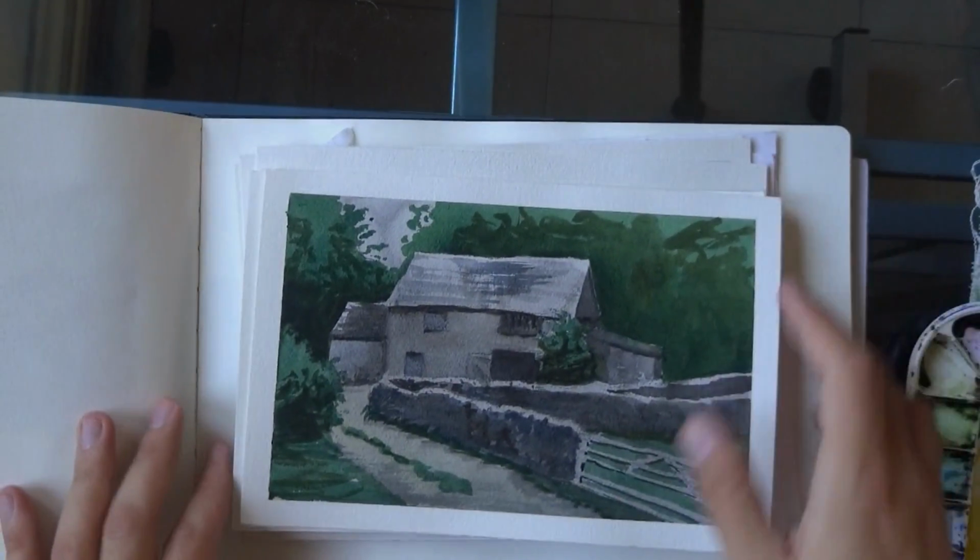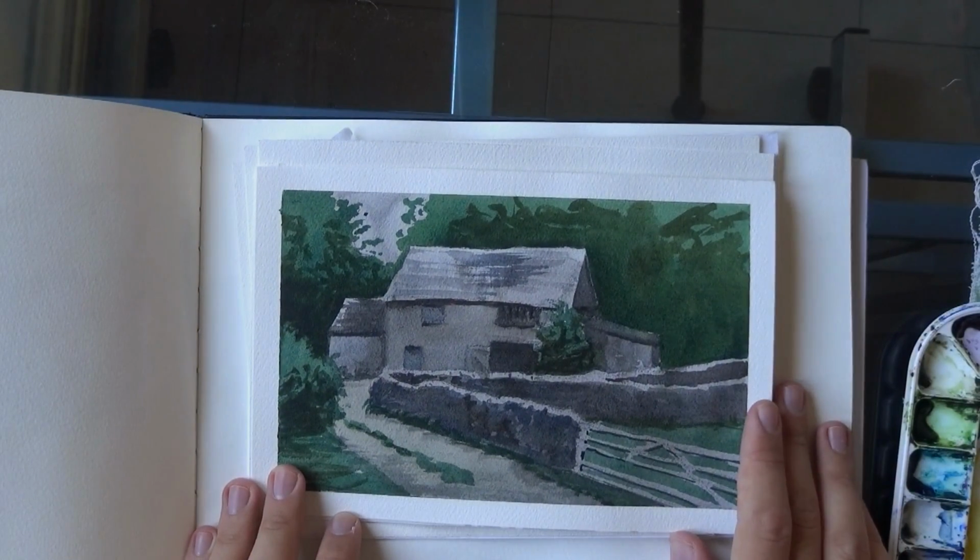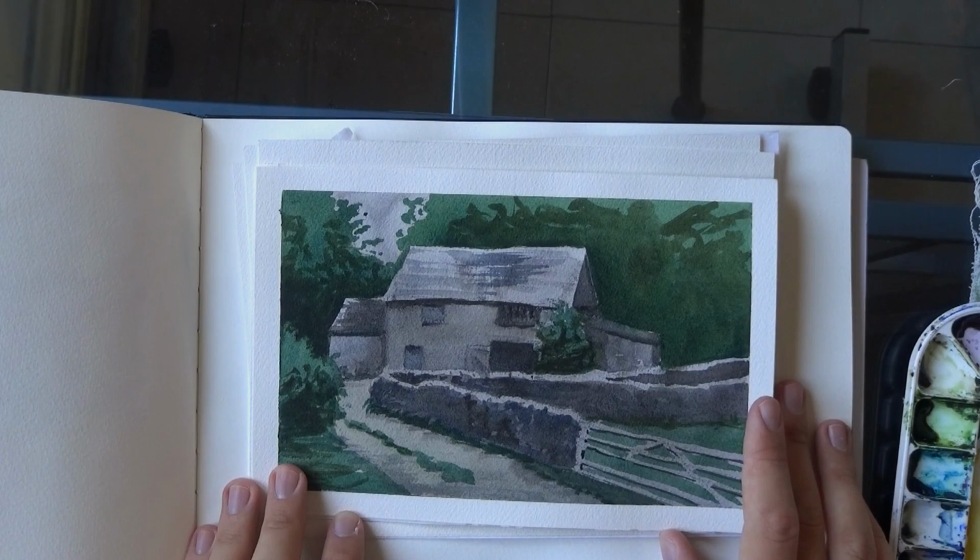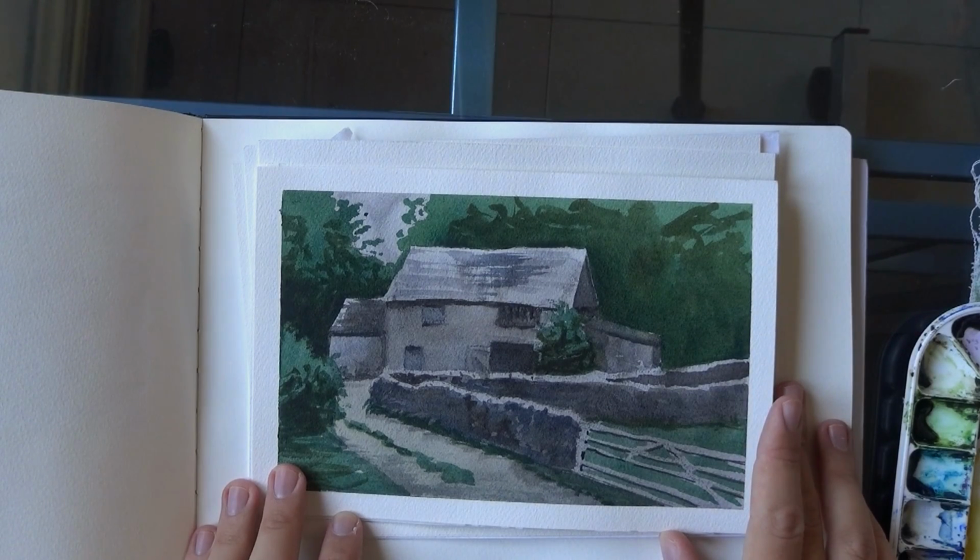So I have some others here. This one is just a bit sad for me. It's just green and sepia, and it's not that interesting, I think.